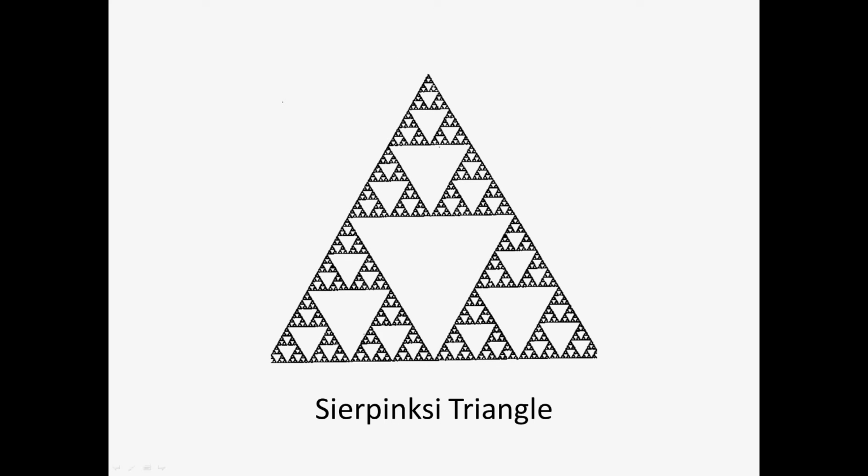This is probably one of the more famous fractals, known as the Sierpinski triangle. So, what do we have here? It should be pretty easy to see what's going on. You start at the outermost shell, you have a large triangle. Hopefully everybody can see that. And within that triangle, we have smaller triangles.